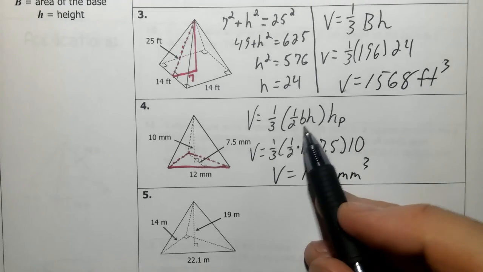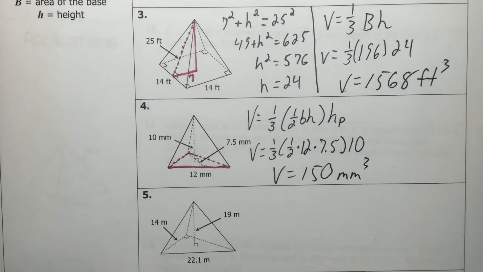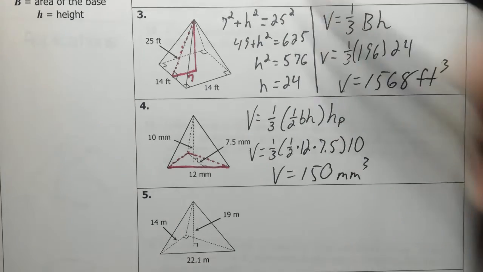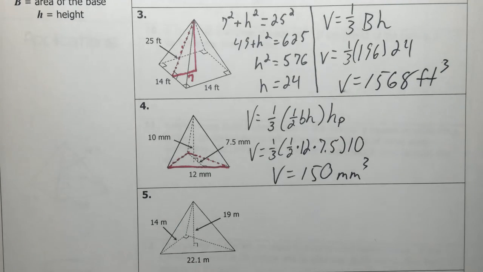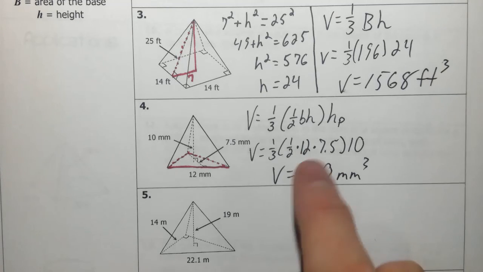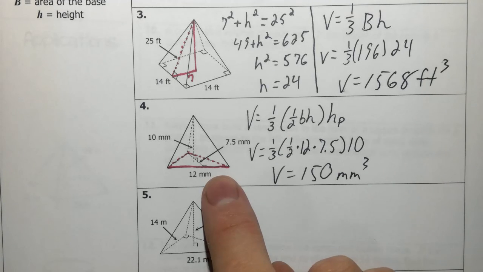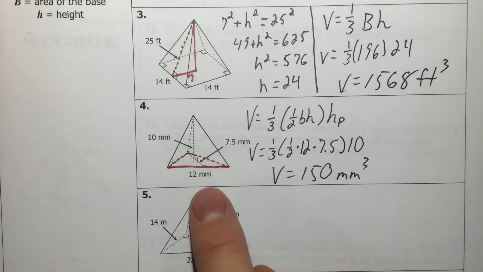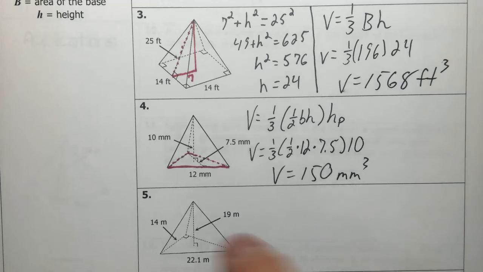So the only thing that changed was the way that I found the area of the base. Up here at the top, number 1, I had a square, or excuse me, a rectangle. So I just did length times width to find that. Capital B in the formula has to be half base times height because it's the triangle. 5 and 6 are pretty much the same thing.